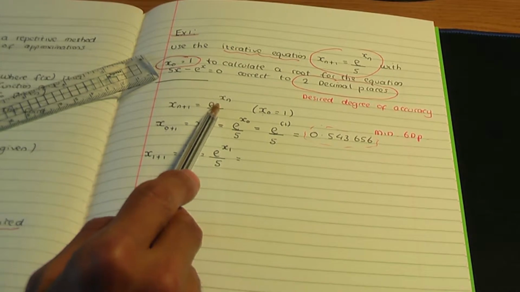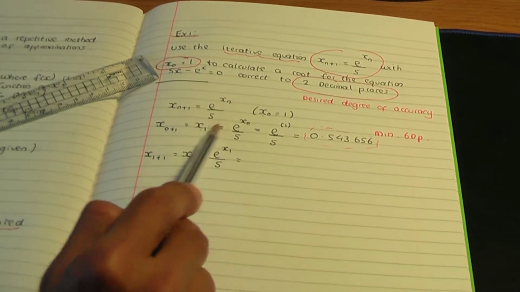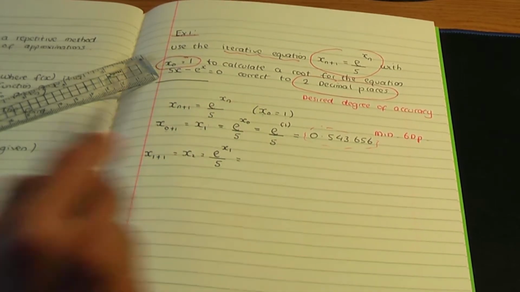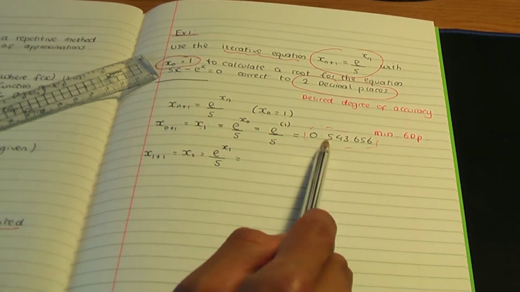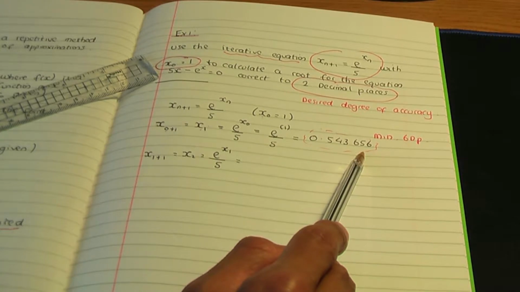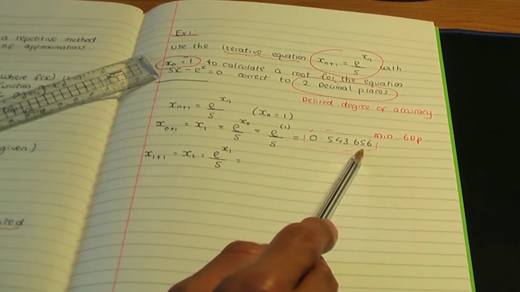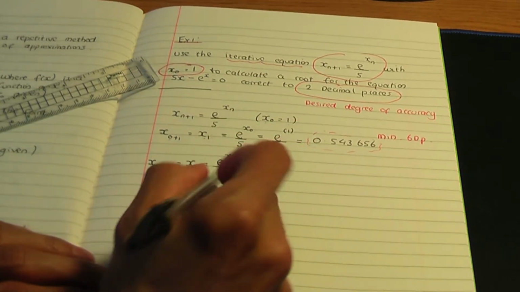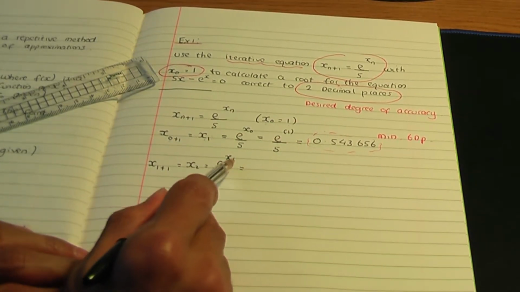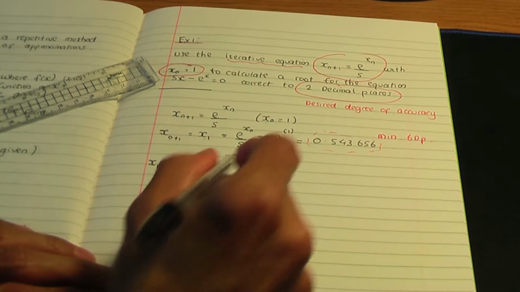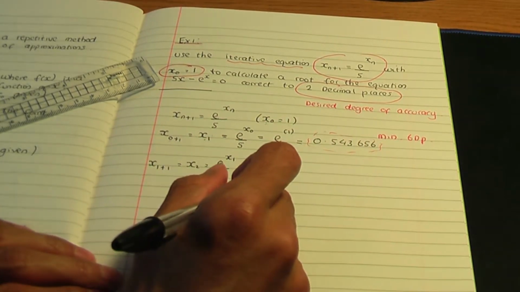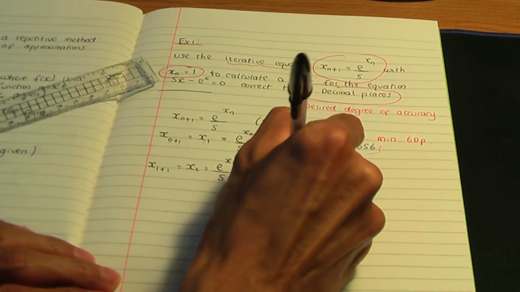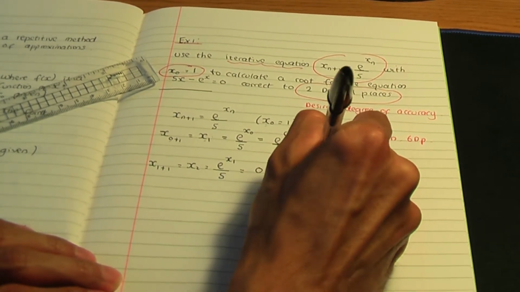If you use that button, you can apply the whole value of x_1 into your iterative equation, or you can use the minimum 6 dp answer and replace that back into your iterative equation. When I calculated e^{x_1}/5, I had an answer to minimum 6 decimal places of 0.344458.